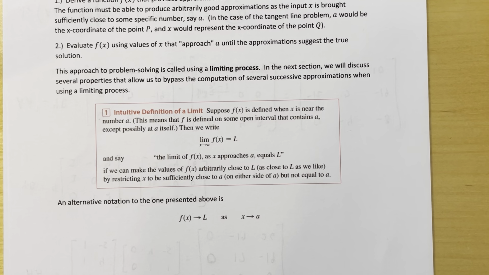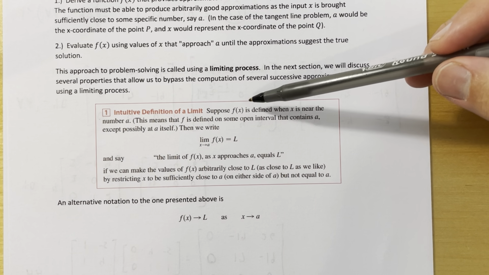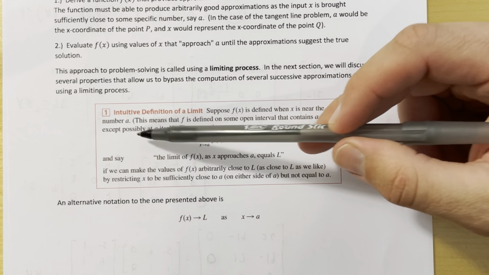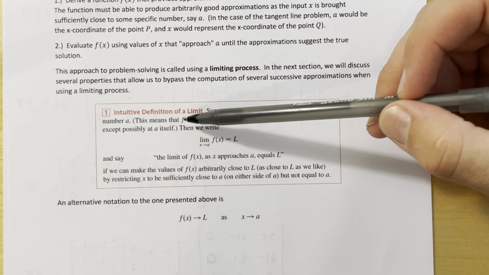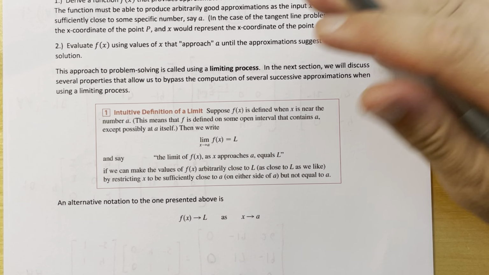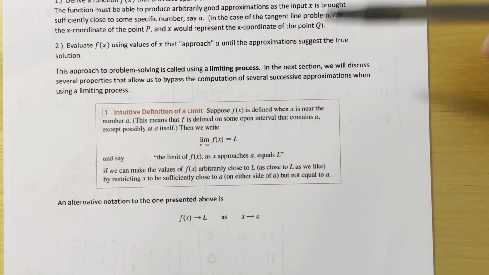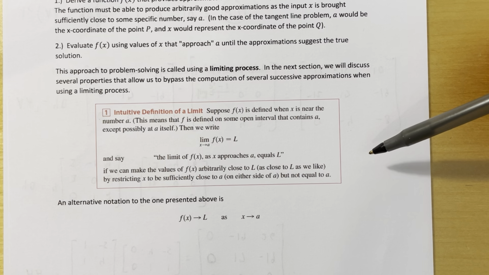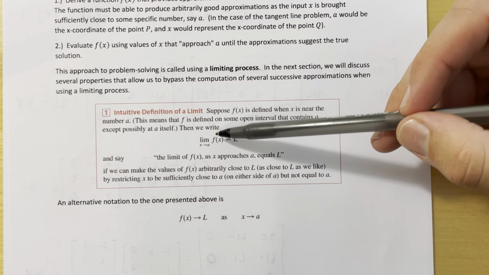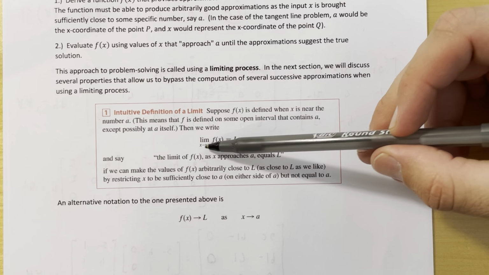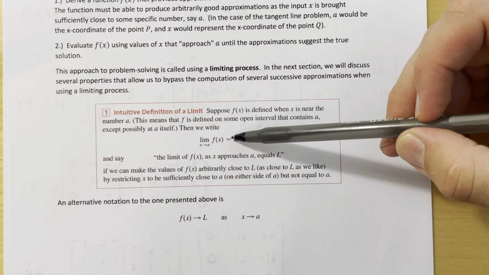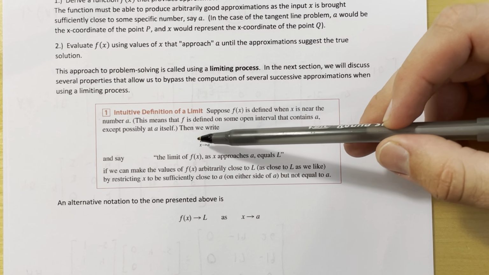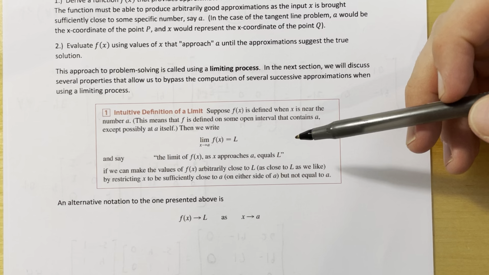So let's suppose that we have some function f of x, and let's suppose also that f of x is defined when x is near a specific number a. Really what this means, as you see in the parentheses here, is that f is defined for all of the values within some open interval containing a, with the possible exception of the point a itself. Okay? Then we write this. We say the limit as x approaches a of f of x equals L. That's how we read this: the limit of f of x as x approaches a equals L.